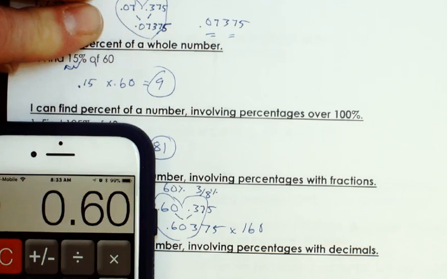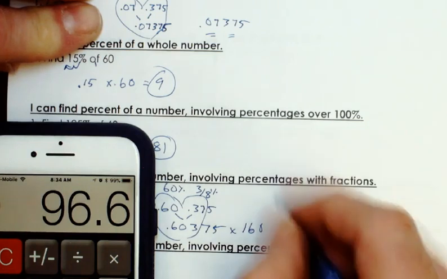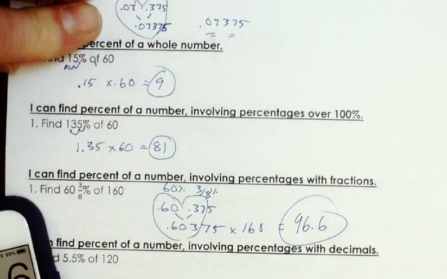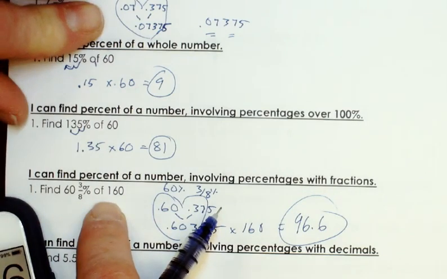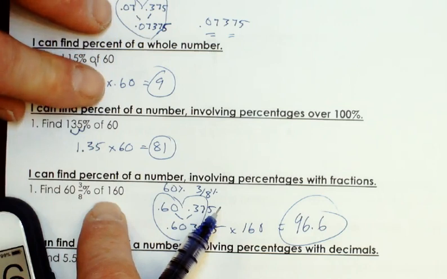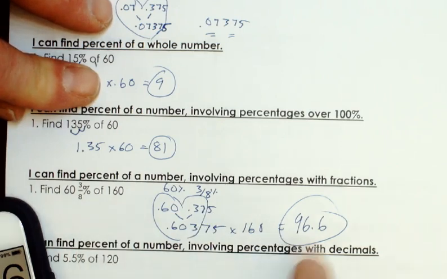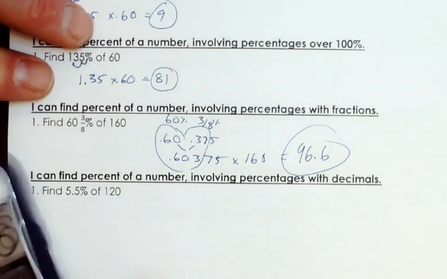So I have 0.60375. There's 60 and 3/8%. I'm going to multiply that times 160. I get 96.6. And that makes sense too. If it was 100% of 160, I'd have 160. If it was 50%, I'd have 80, right? Half of it. But I don't. I got 60 and 3/8%. So my answer fits what I was looking for: something that's bigger than half but less than a whole.